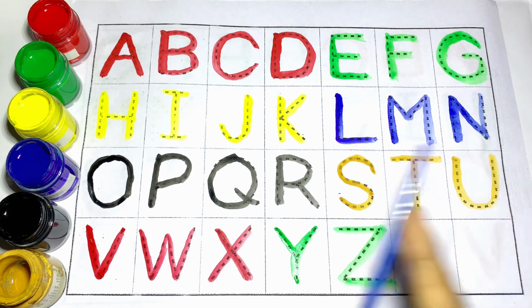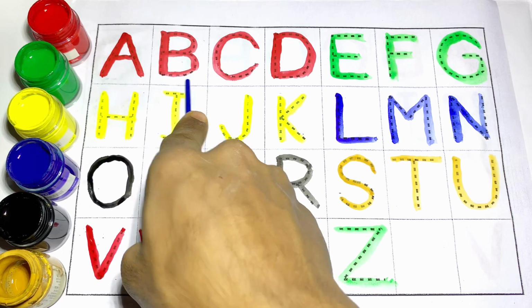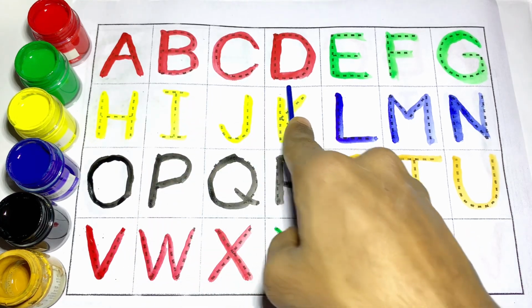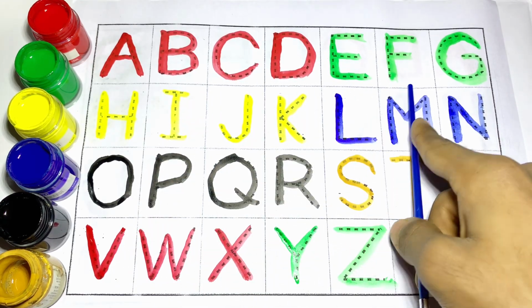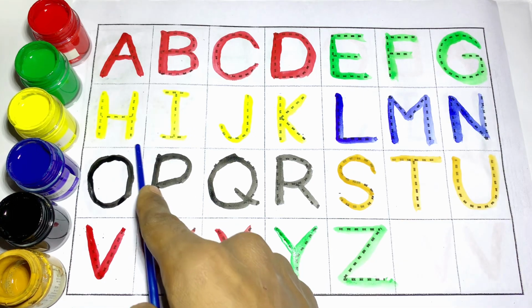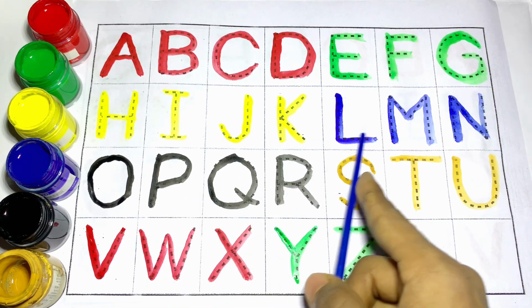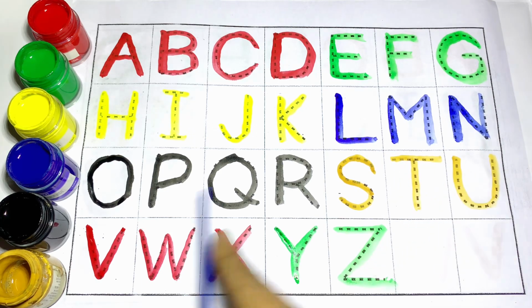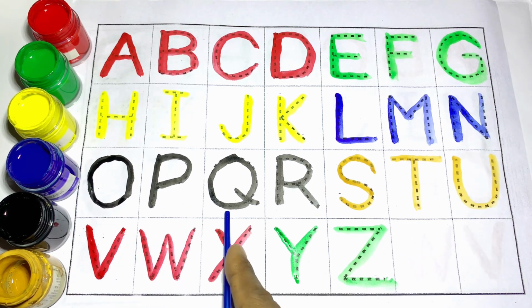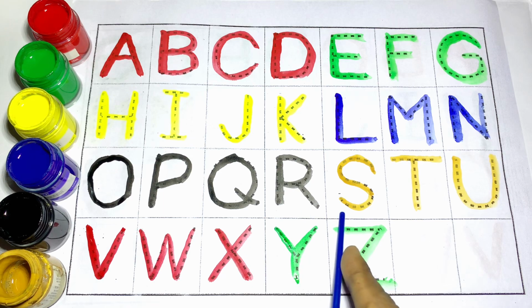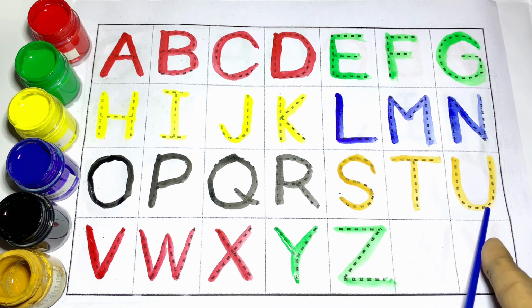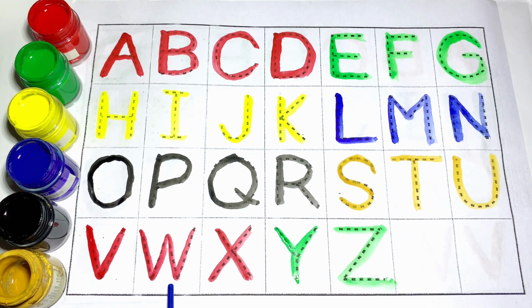Kids, today draw A, B, C, D, E, F, G, H, I, J, K, L, M, N, O, P, Q, R, S, T, U, V, W, X, Y, and Z.